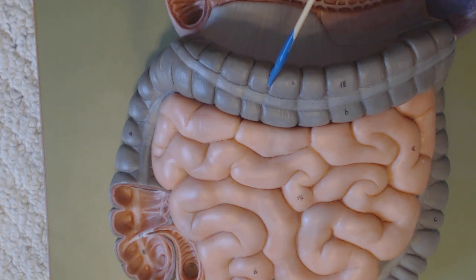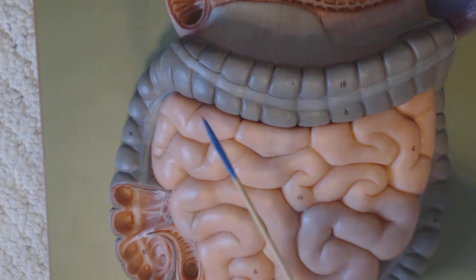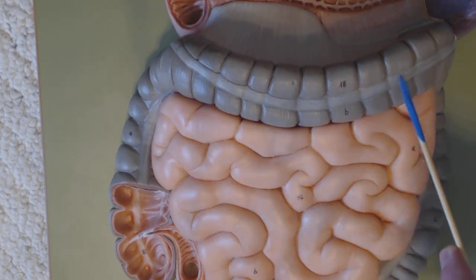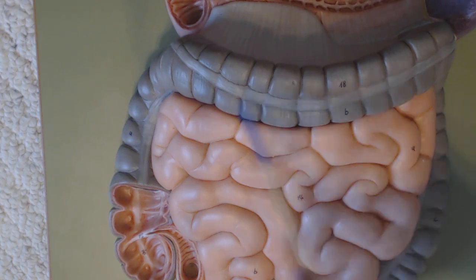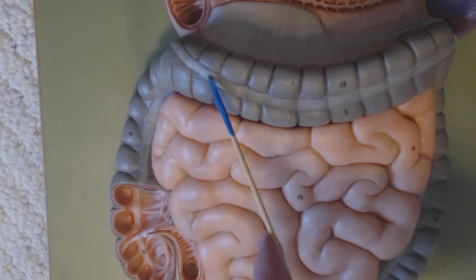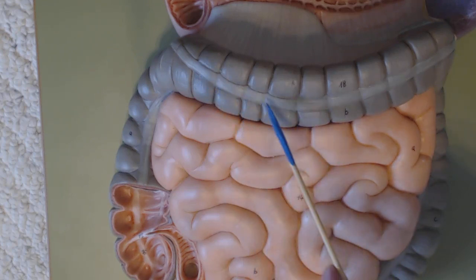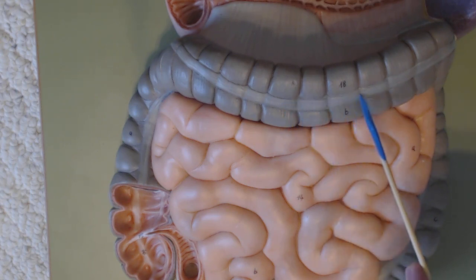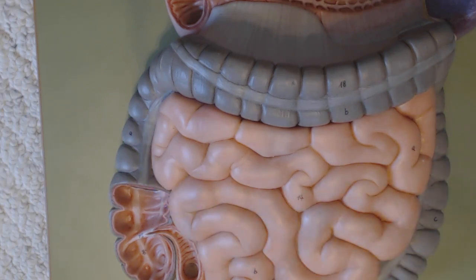The plicae are formed by constrictions of the inner circular layer of your muscularis externa, and they separate one haustrum from another. The last feature to note is this ribbon-like structure running parallel to the length of your large intestine, called the taenia coli. Again, this is also a constriction of smooth muscle, except in this case it's the outer longitudinal layer of your muscularis externa, and it runs along the length of your large intestine. There are actually 3 of these bands, but we only easily see one of them here.